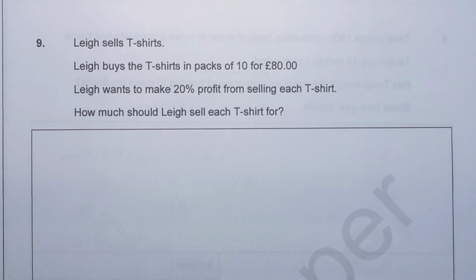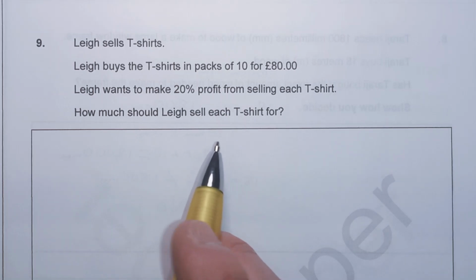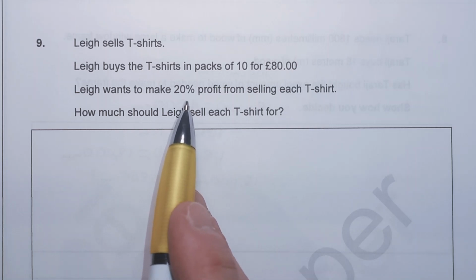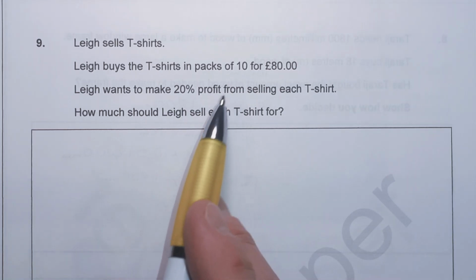Question 9. Lee sells t-shirts. Lee buys the t-shirts in packs of 10 for £80. Lee wants to make 20% profit from selling each t-shirt. How much should Lee sell each t-shirt for? Okay, so what we want to do is add on the profit to work out the price including the profit, but we're only interested in the price of one t-shirt.